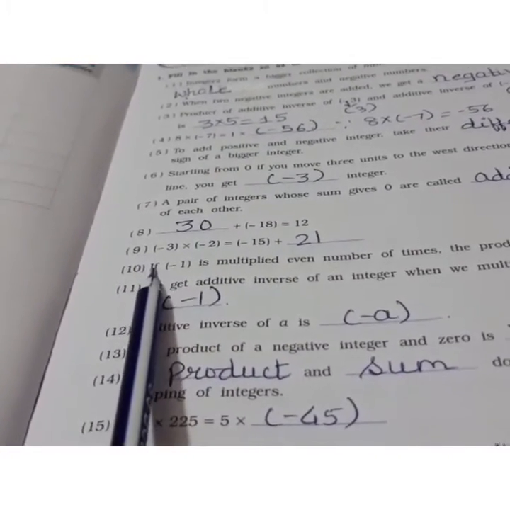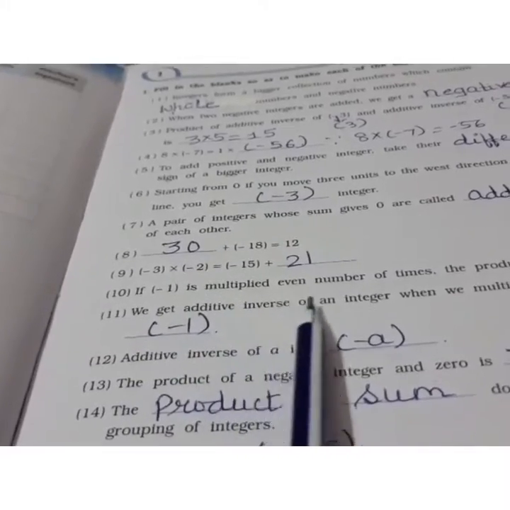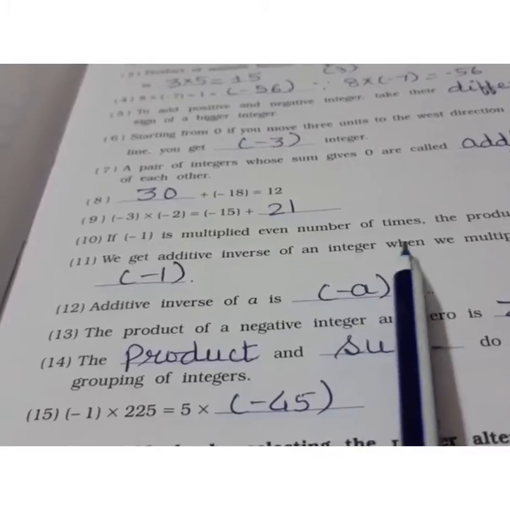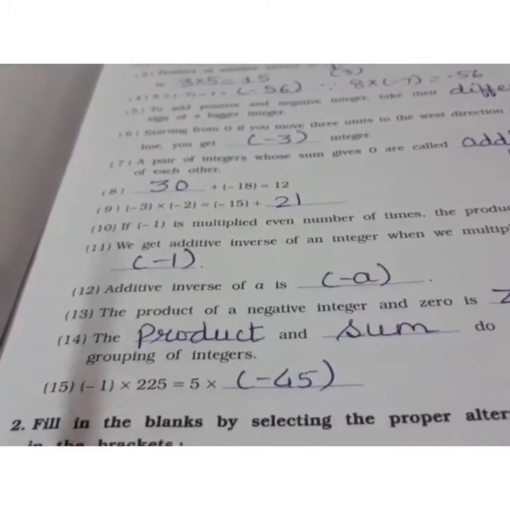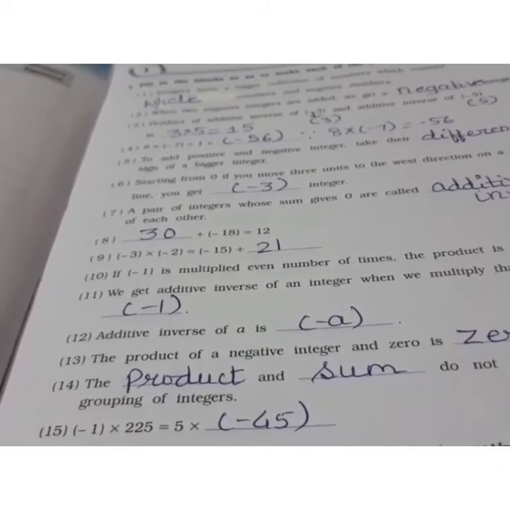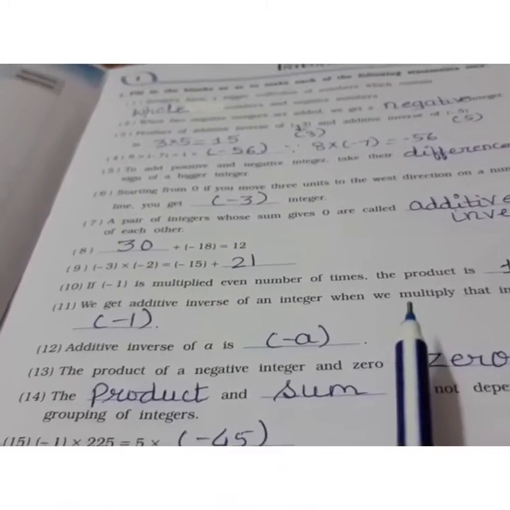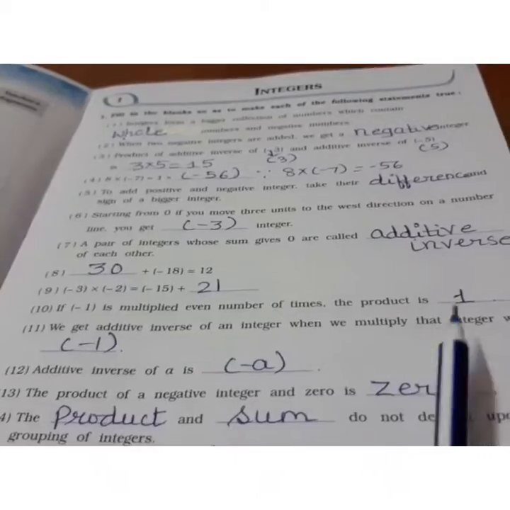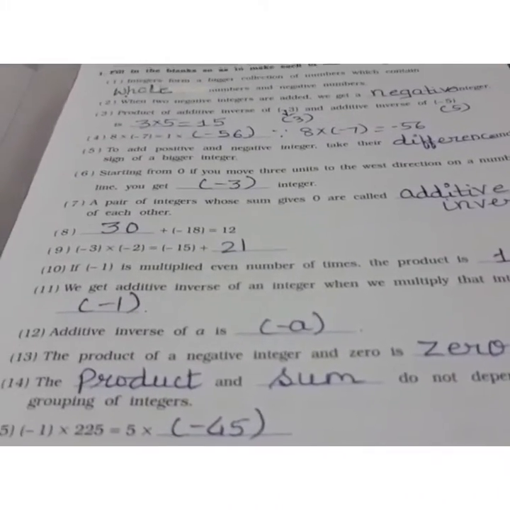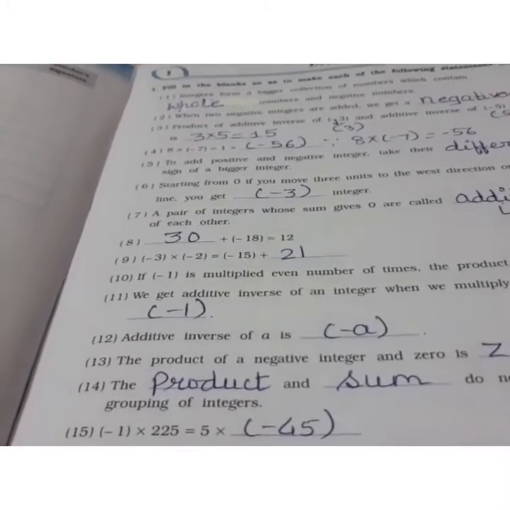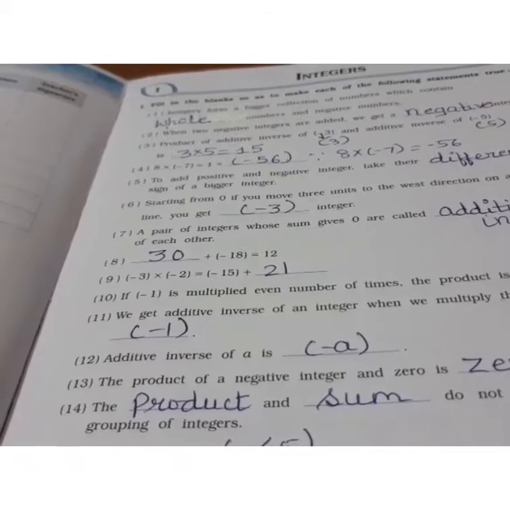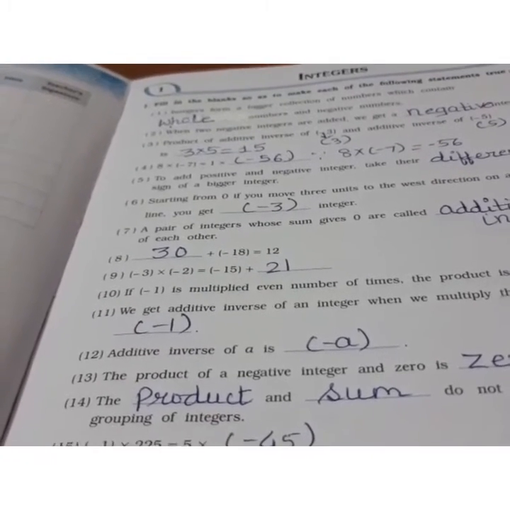Next is, if -1 is multiplied a given number of times, even number of times, that means 2 times, 4 times, 6 times, 8 times, that is the even number of times, then the product is equal to 1. Why is it equal to 1? Because when we multiply minus numbers even times, for example if we multiply minus 2 times, then -1 multiplied by -1 is always equal to +1.